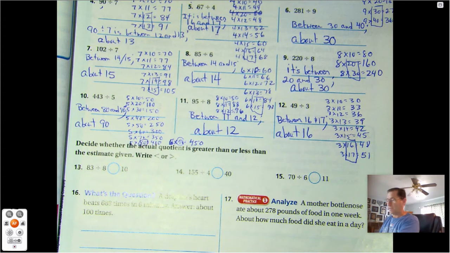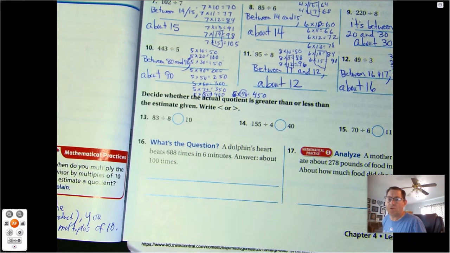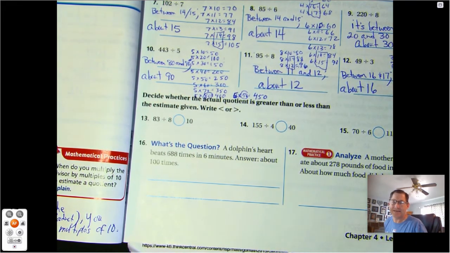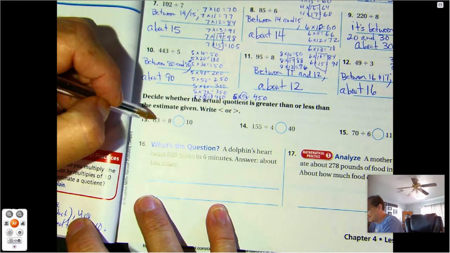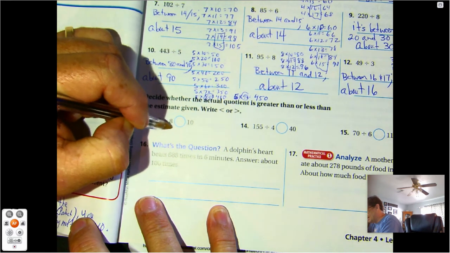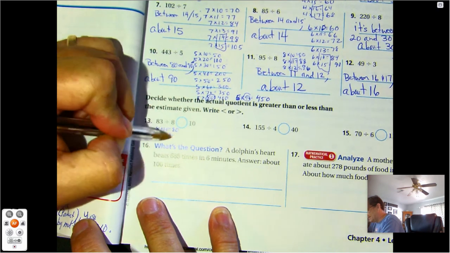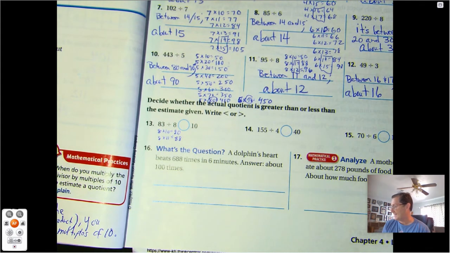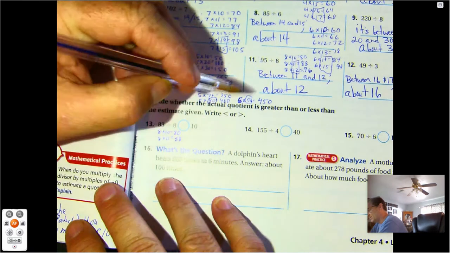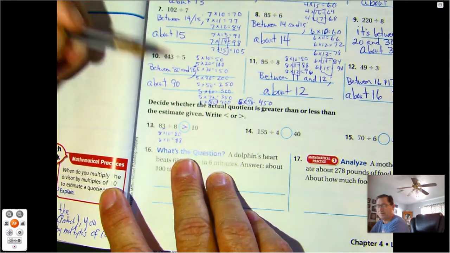Okay, number 13. Decide whether the actual quotient is greater than or less than the estimate given. Write less than or greater than. So 83 divided by 10. 8 times 10 is 80. 8 times 11 is 88. So is the actual quotient greater than or less than the estimate given? Since 8 times 10 only gets you to 80, and I have to get to 83, it has to be greater. The actual answer would be greater.